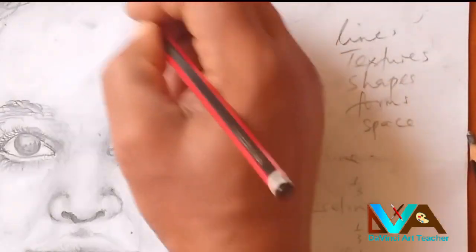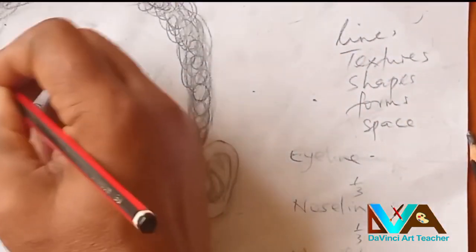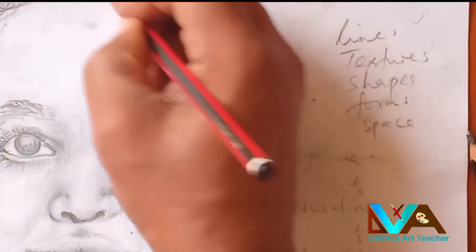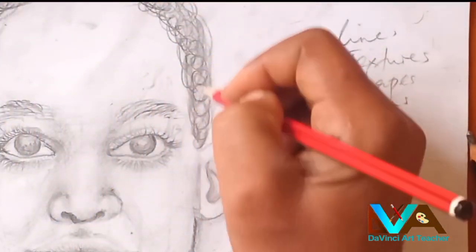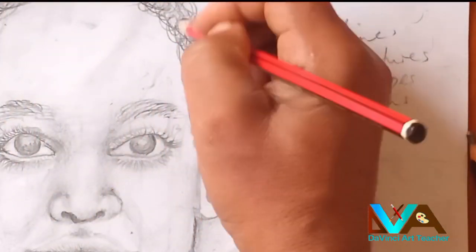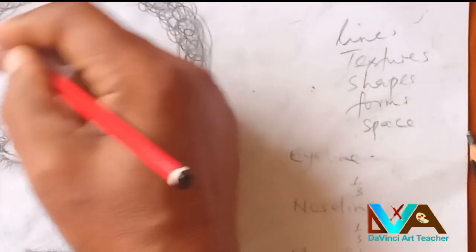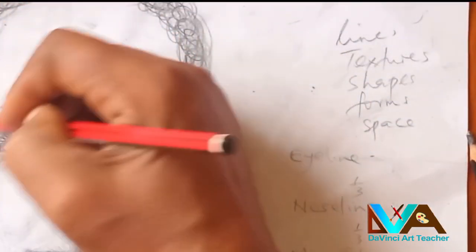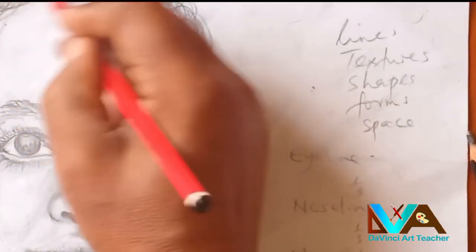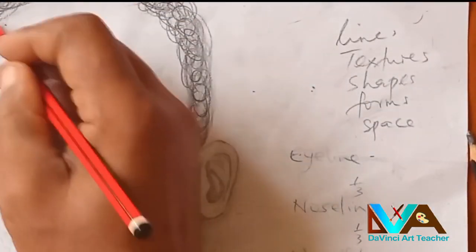I'm now putting hair textures, and it will come out nicely. I'm creating hair texture on this face.